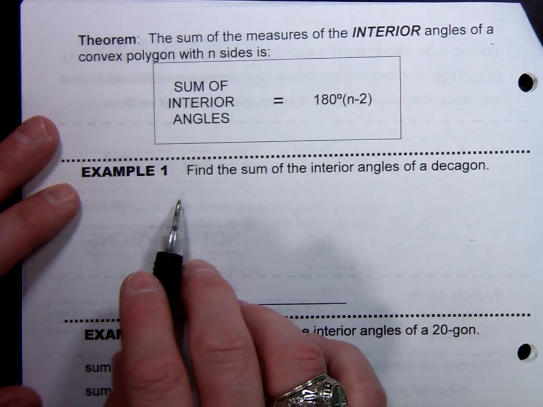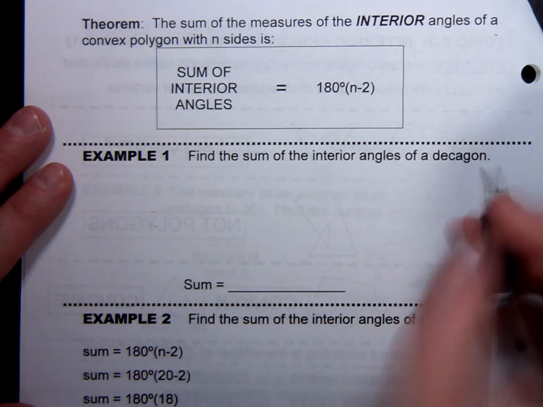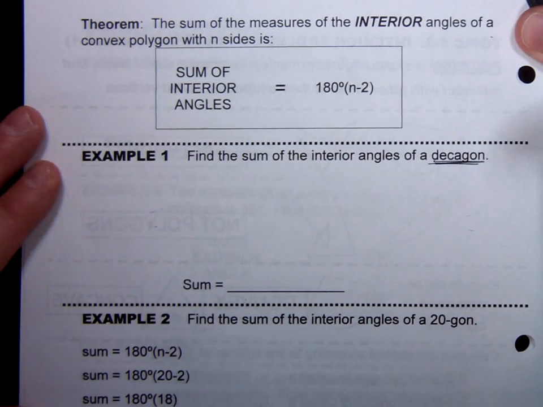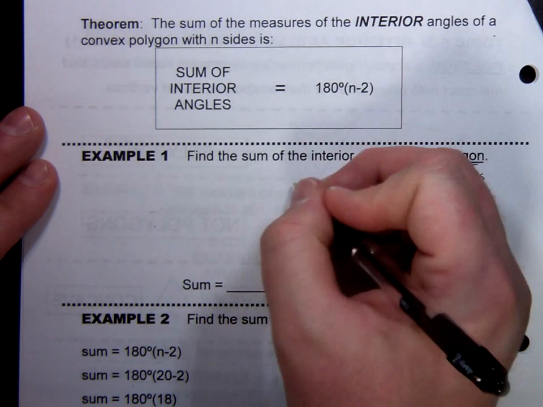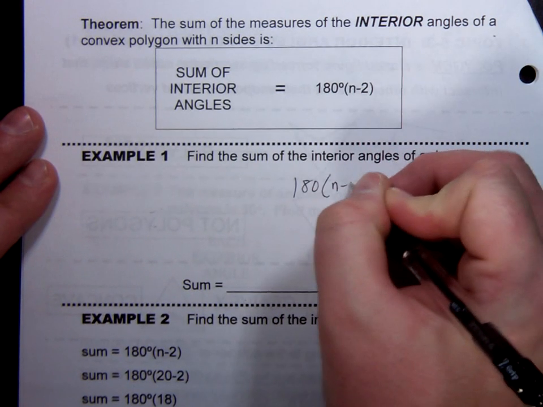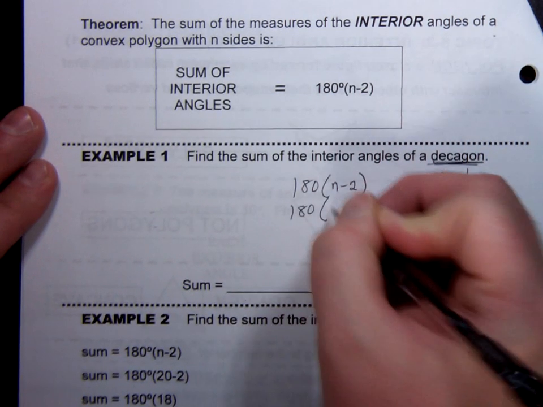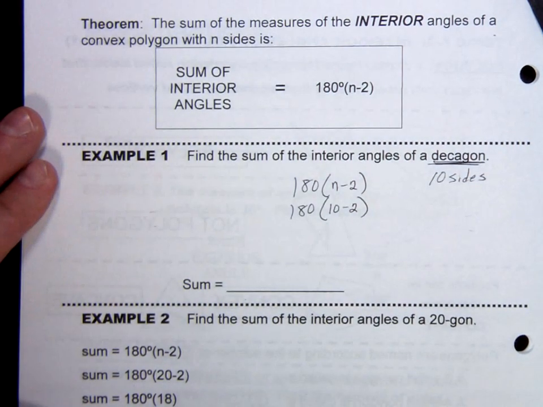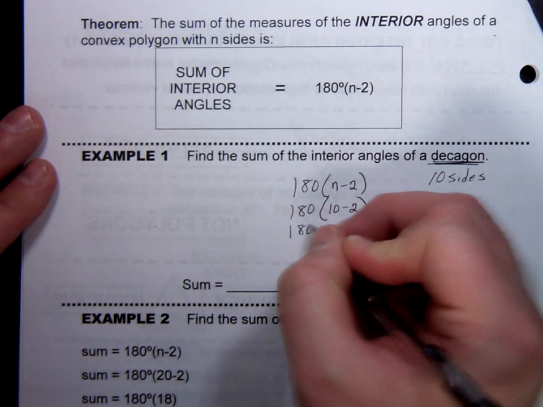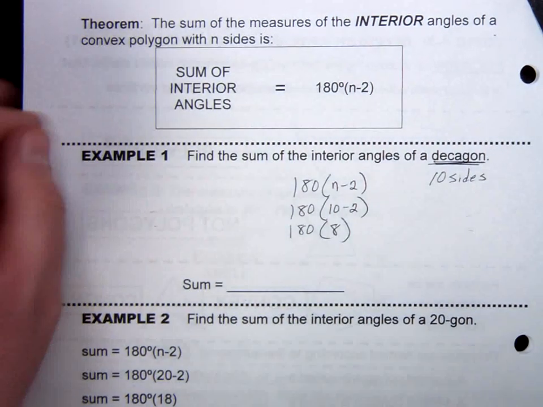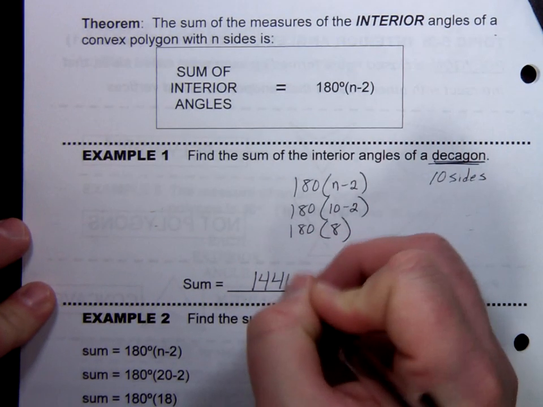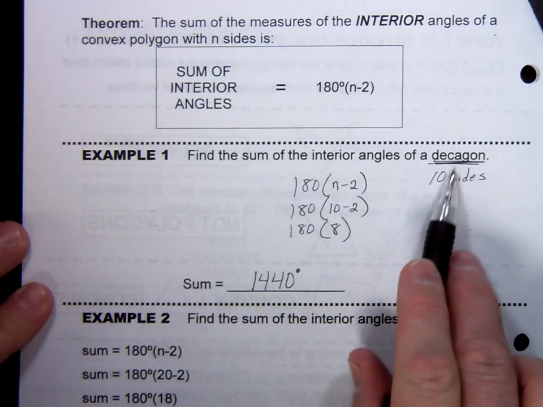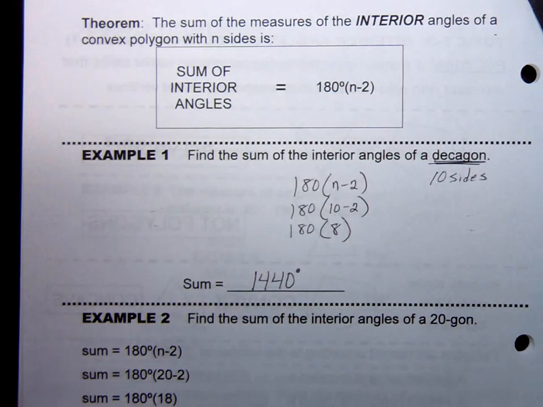Okay? So on example 1, it says find the sum of the interior angles of a decagon. Well, you might remember that a decagon has 10 sides. Well, that means that n is going to be 10. So when I take this formula, I substitute 10 in place of n, and we find out what we get. So do what's in the parentheses first. 10 minus 2 is 8, and 180 times 8 is 1,440. So the angles inside of that decagon, all the interior angles, will have a sum of 1,440.